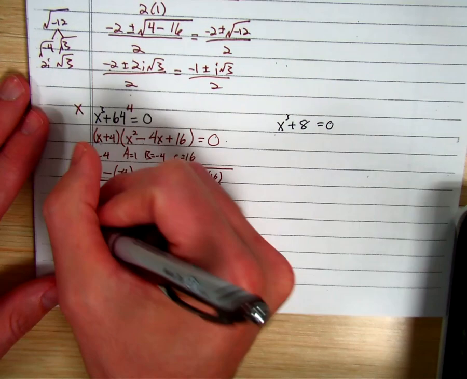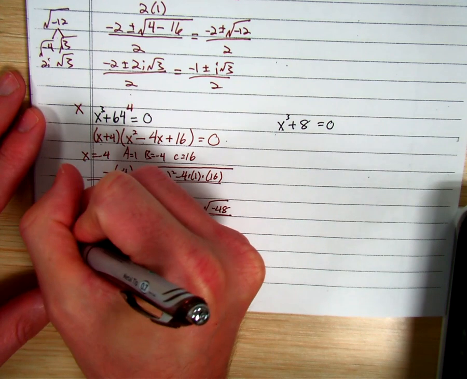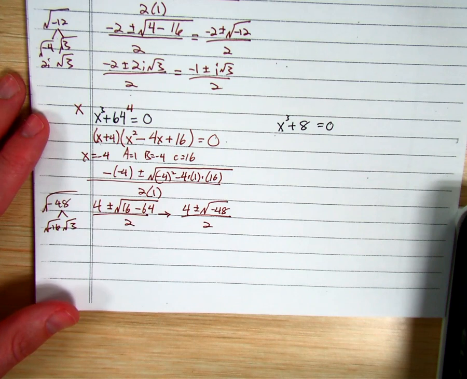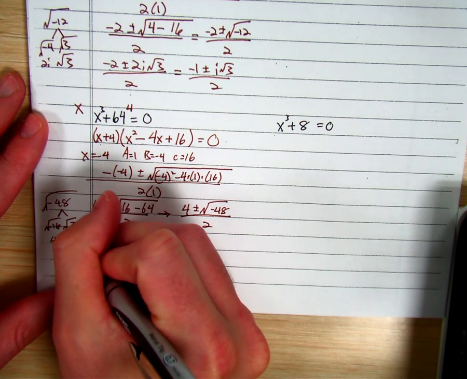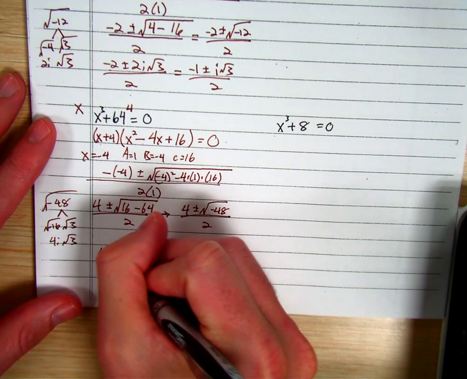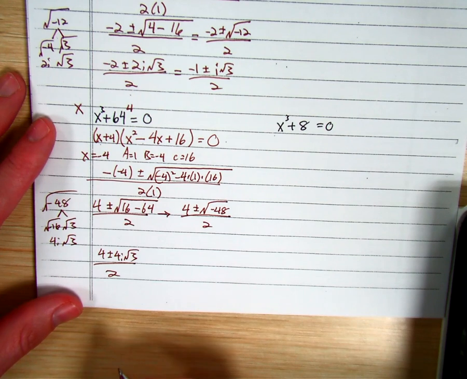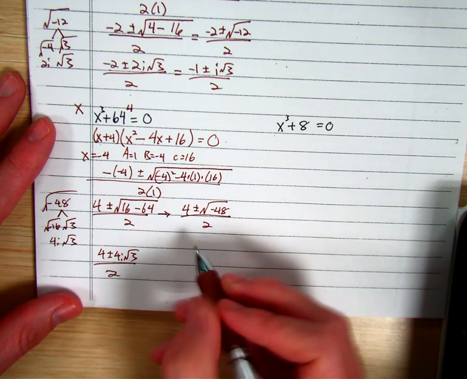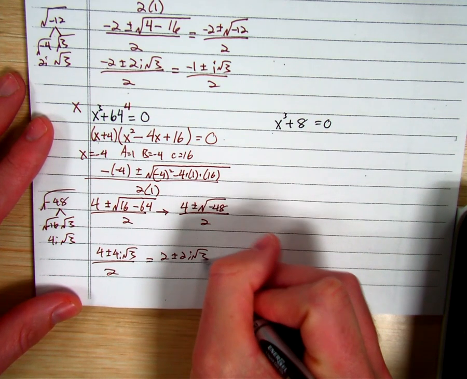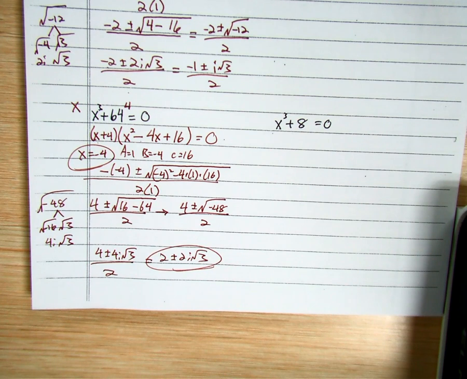Let's break down our negative 48. Any guesses? Negative 16 and 3. So we'll have 4i radical 3. And it's over 2. 4, 4, 2. We can divide them by 2. 2 plus or minus 2i radical 3. And don't forget your negative 4 from up top.